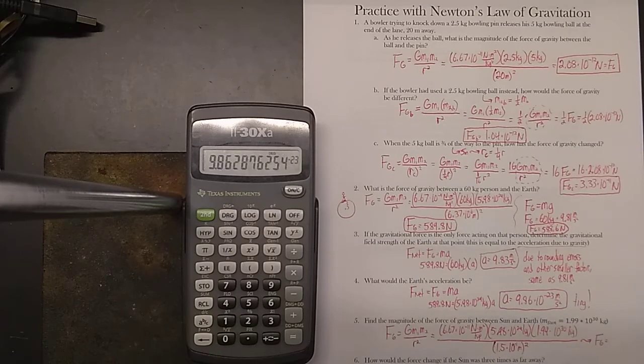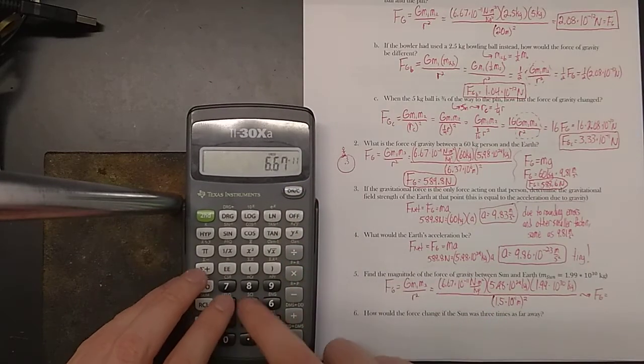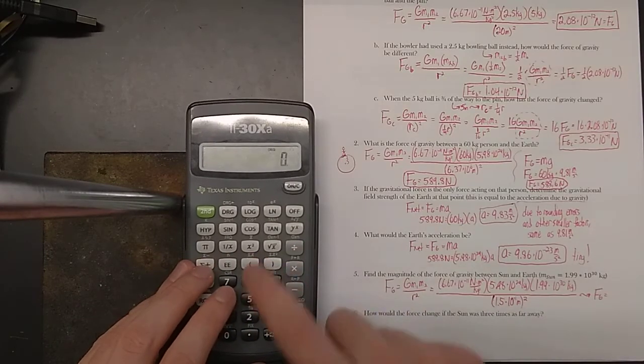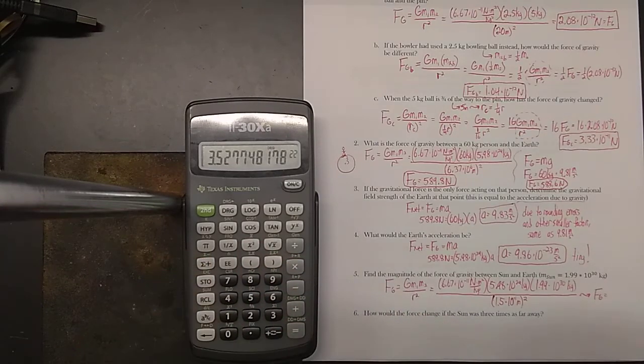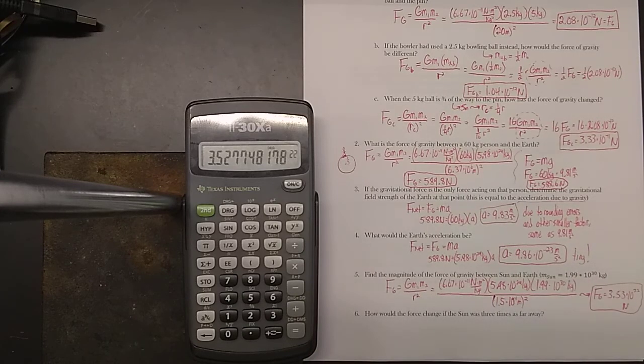So the force of gravity between the earth and the sun, let me move this up for you a little bit, is approximately 3.53 times 10 to the 22nd newtons. You'll notice it's a little bit bigger of a force than between the Earth and the Moon. Even though the Sun's farther away, it's much, much, much more massive.